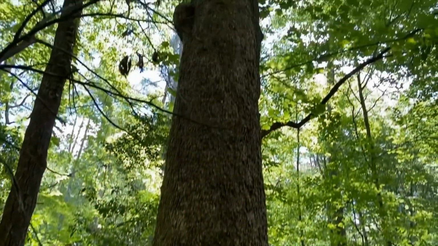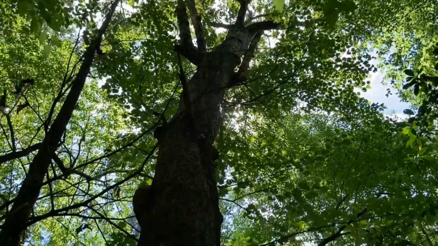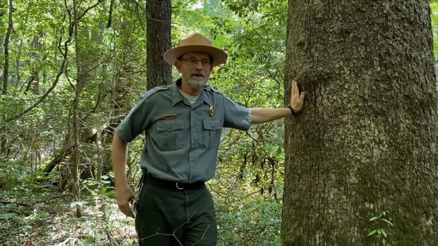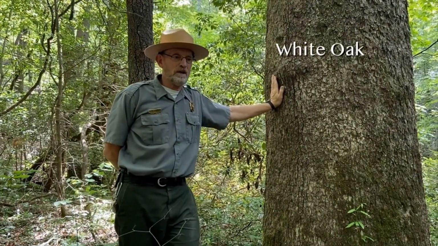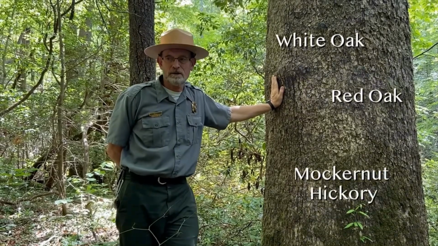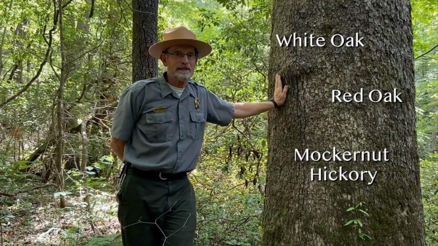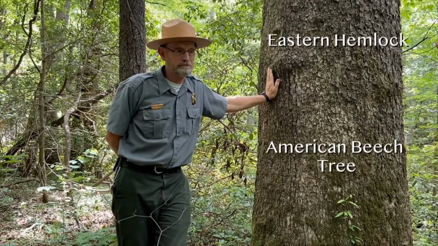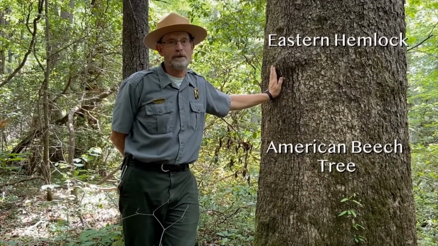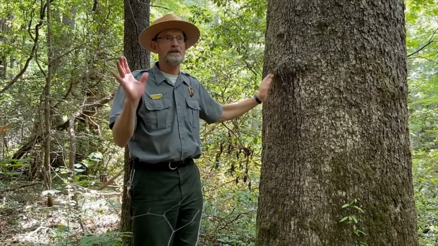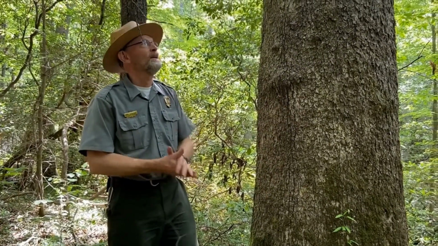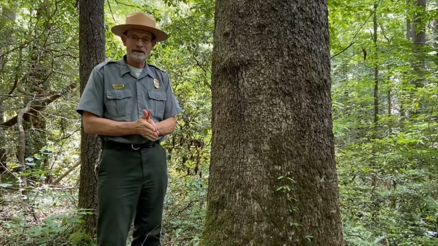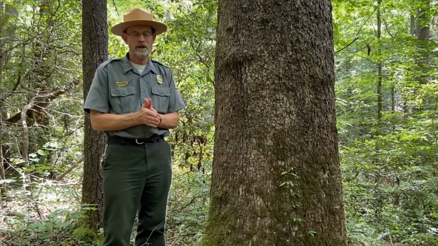But we have an oak hickory forest here at Table Rock, and that's your more mature trees that grow up, especially up in the higher slopes. A lot of white oak, red oak, and your mockernut hickory. And down here in the stream valleys, a lot of your canopy trees are the eastern hemlock and the American beech tree. And you also have tulip poplar and a few others. But the canopy trees are the tallest trees out in the woods, provide a lot of shelter, provide a lot of food. A lot of mast food comes from these, for your acorns, your hickory nuts.